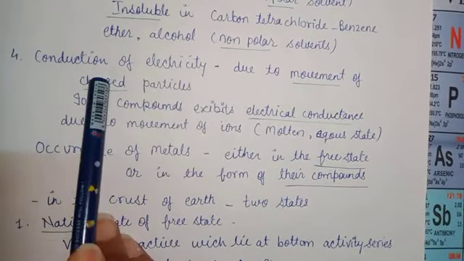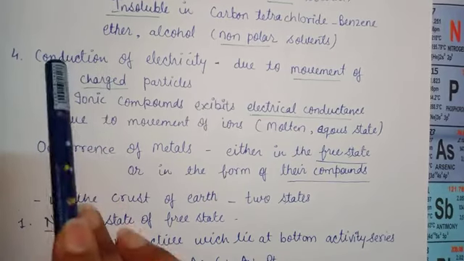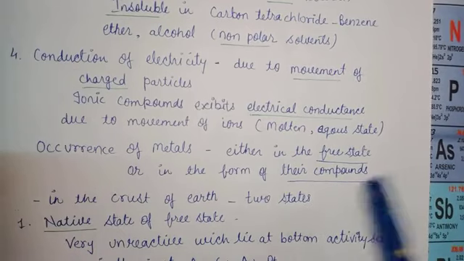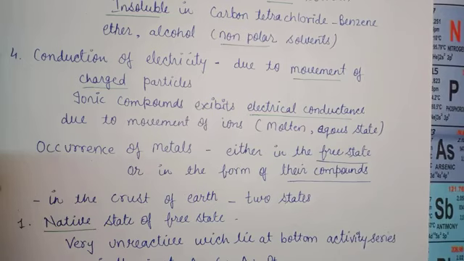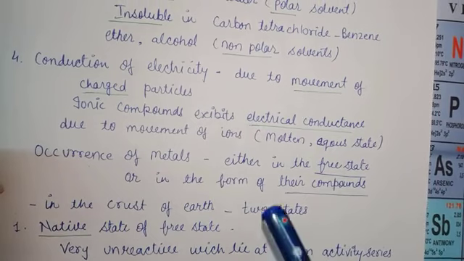You all know that conduction of electricity is due to the movement of charged particles or electrons from one place to another. When they lose or gain electrons, electricity may be produced.